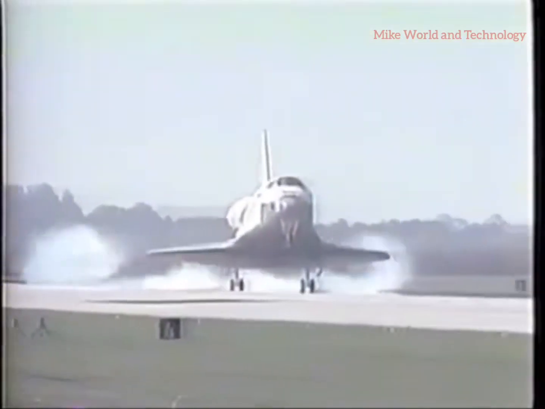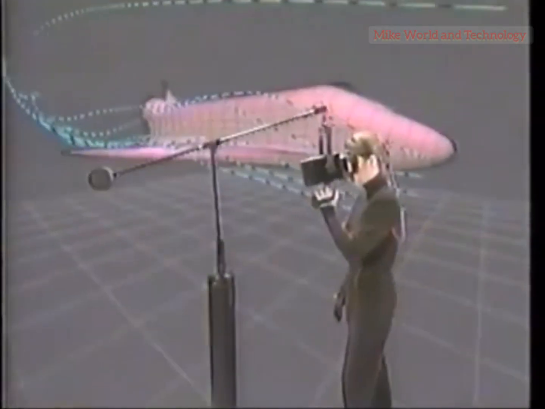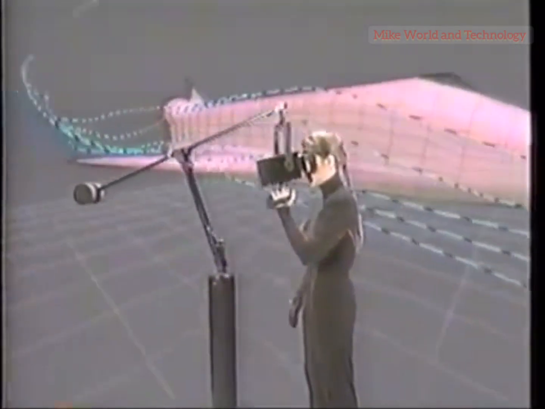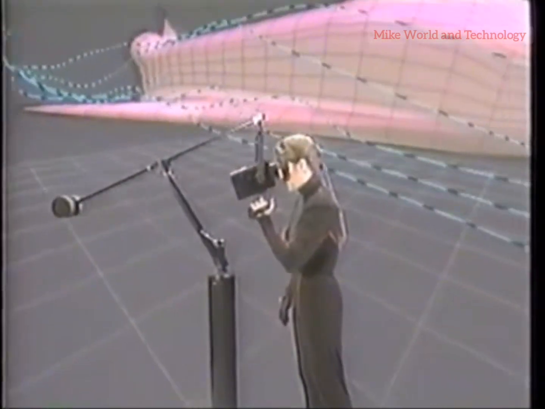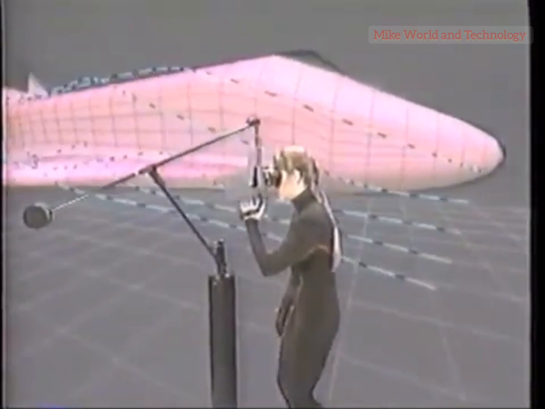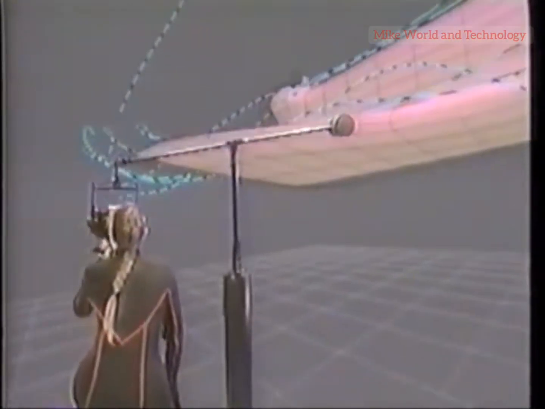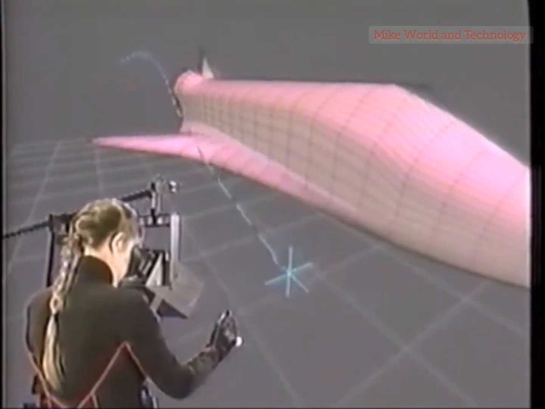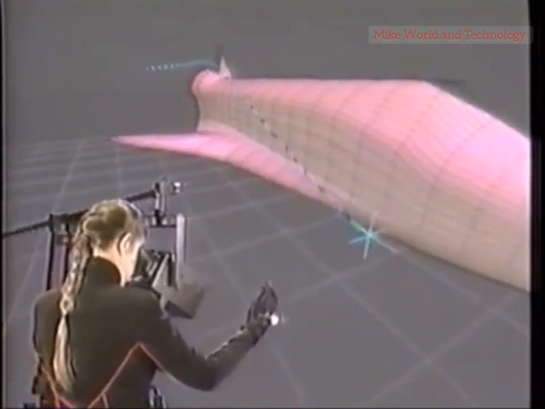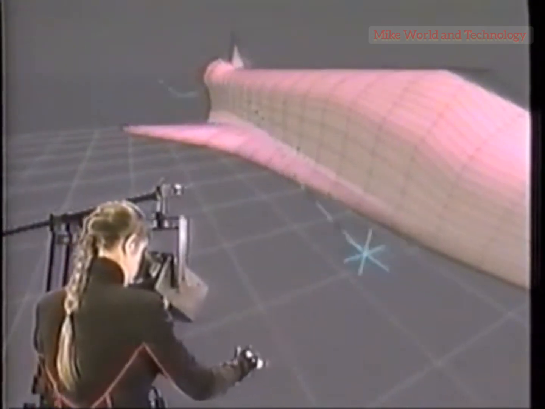Before the first flight of the space shuttle, models were tested using wind tunnels and computers. The virtual wind tunnel project combines advantages of both by placing a scientist directly inside a computer-generated flow field. CRTs present computer-generated wide-field stereo images from the user's point of view. A streamline tracks the user's hand position inside the virtual wind tunnel.